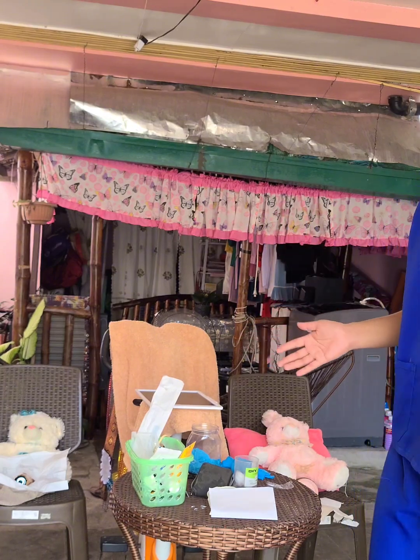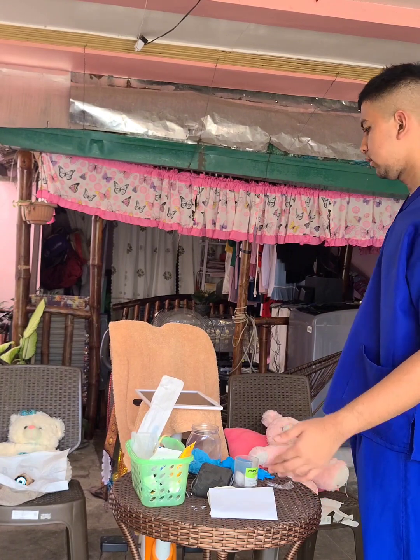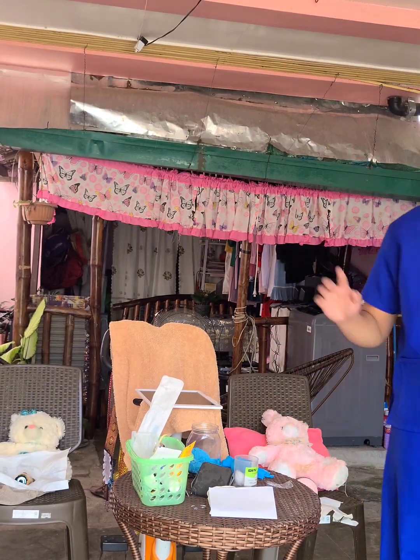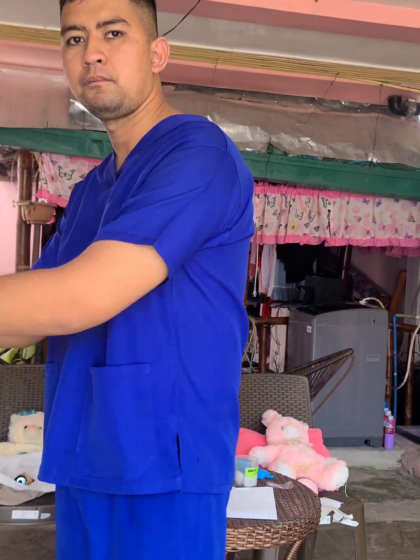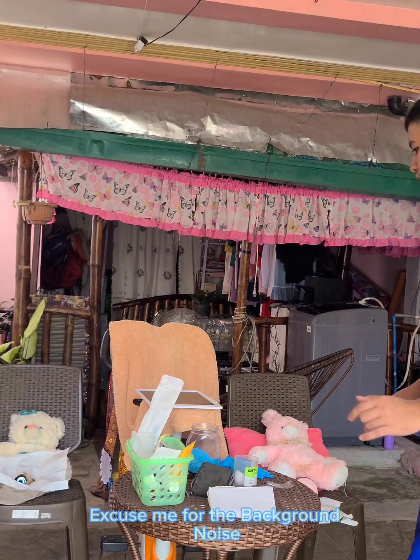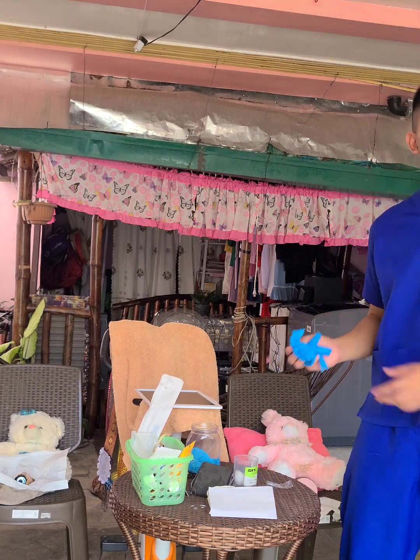So now we're going to provide an adequate amount of lighting, and then we're going to provide privacy to our patient. So assuming this is a closed door, we're going to close all the curtains and then close the door. Then after providing privacy to the patient, we're going to don our clean gloves.